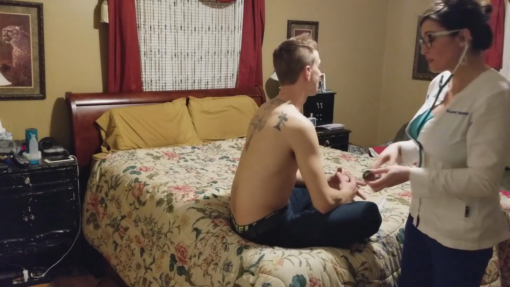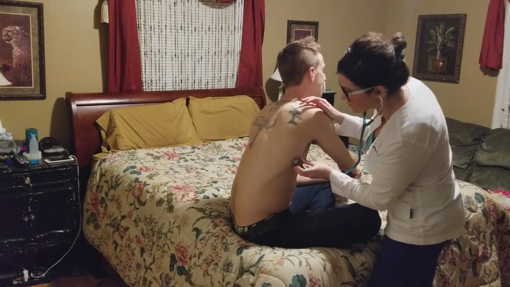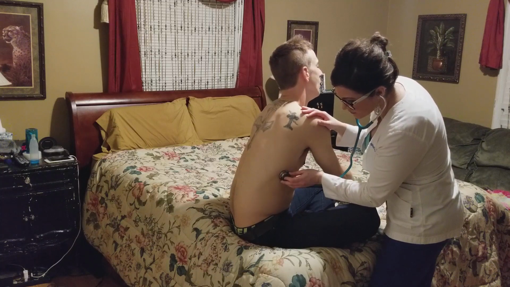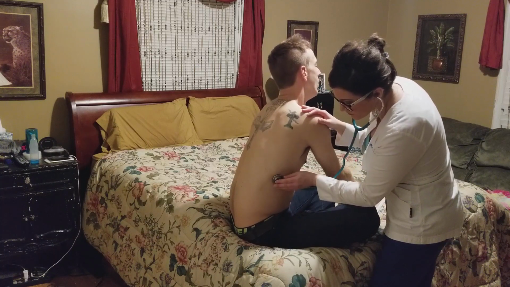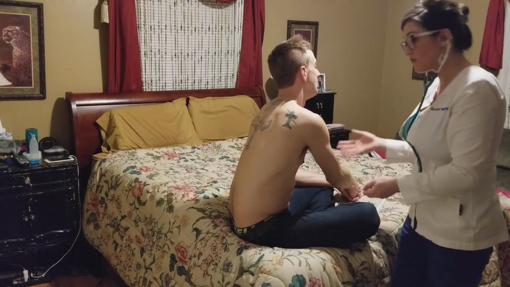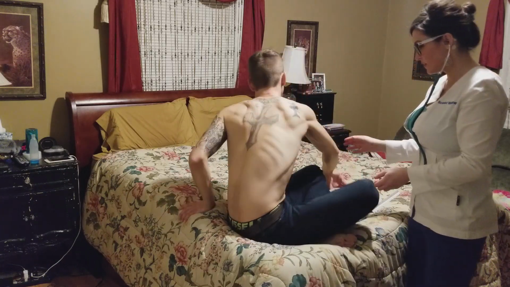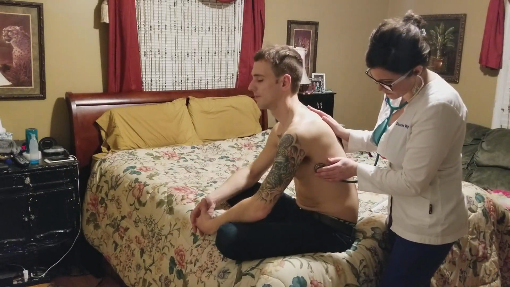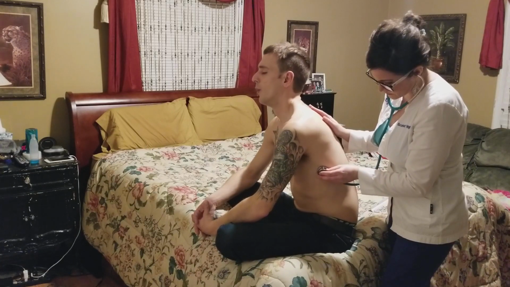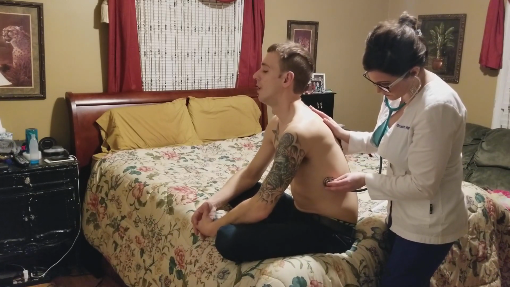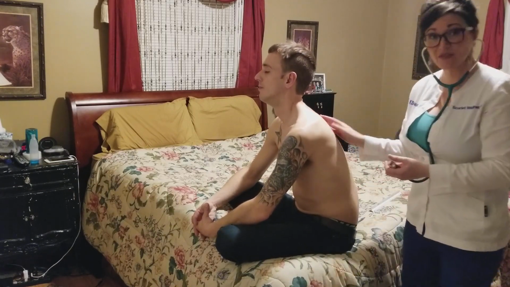Vesicular sounds in all areas of the lung field, which is a normal finding. Take some deep breaths for me. Okay, so the right lung, vesicular sounds. Turn to the other side, please. Thank you. Deep breaths. Left lung laterally, vesicular sounds.